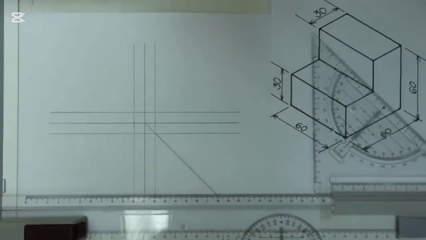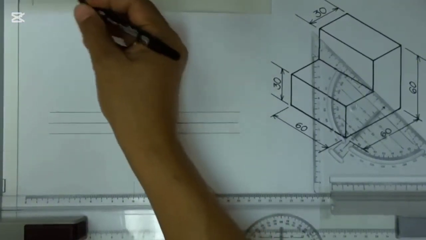Now the next thing we want to do is to label our orthographic drawings. We will label our three main views. First thing is our front view.